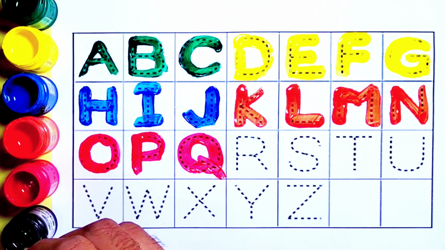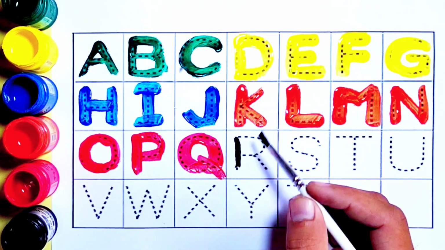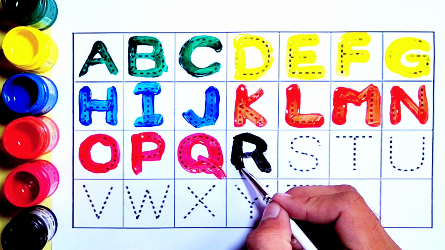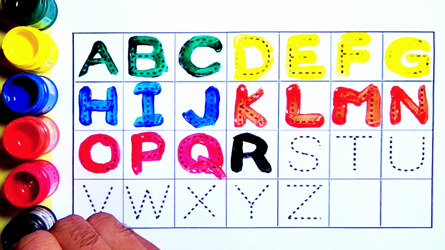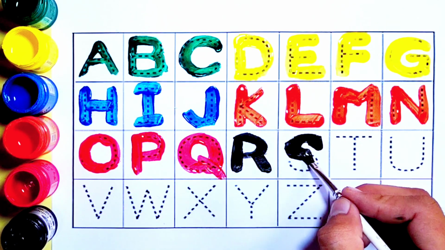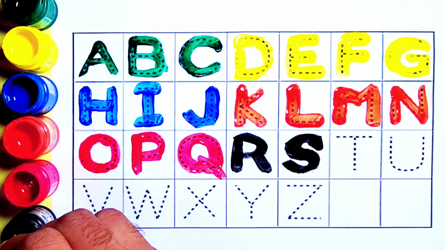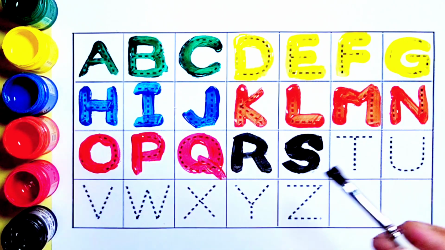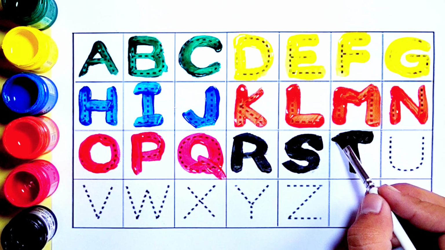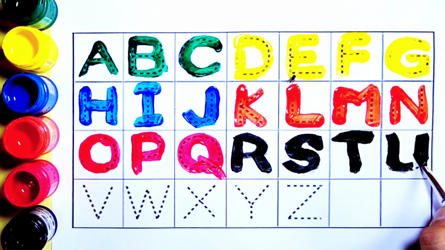Black color. R for rainbow, S for snail, T for trigger, U for umbrella.